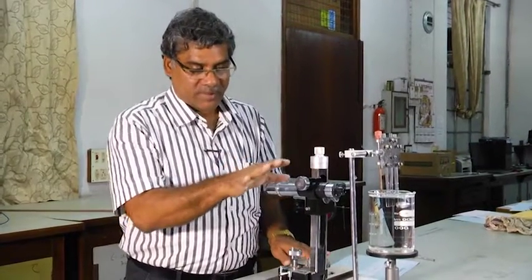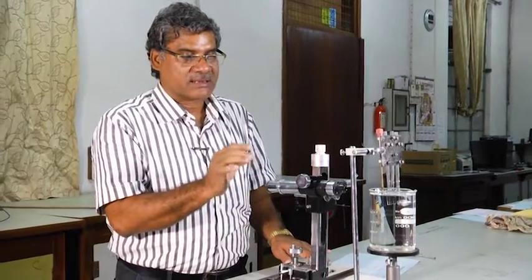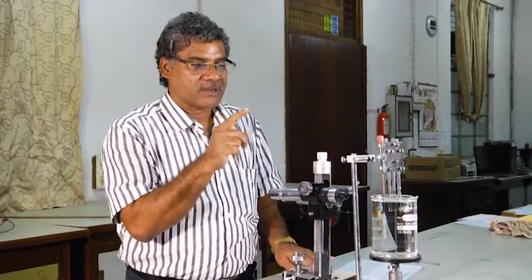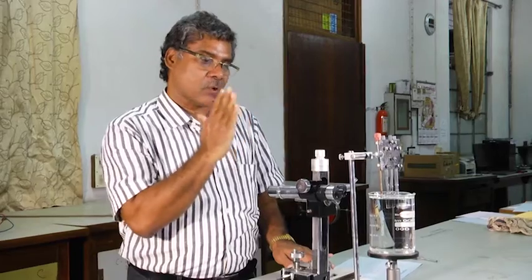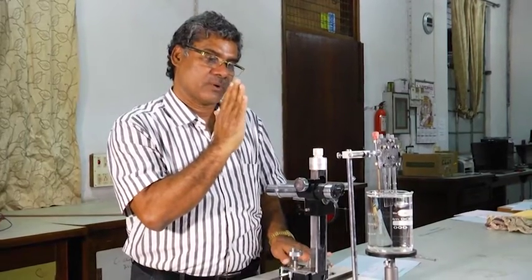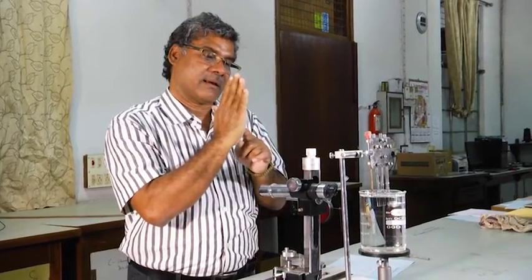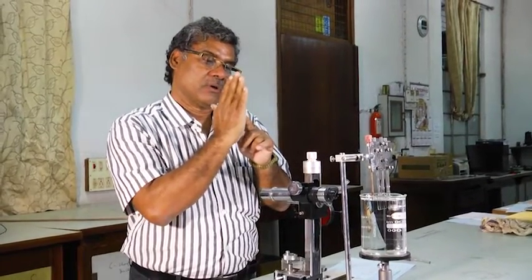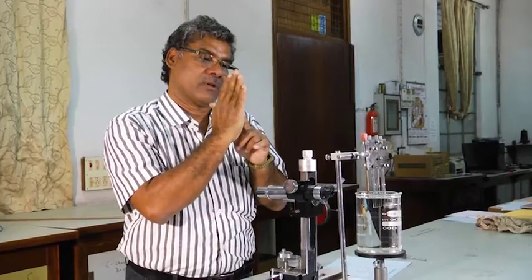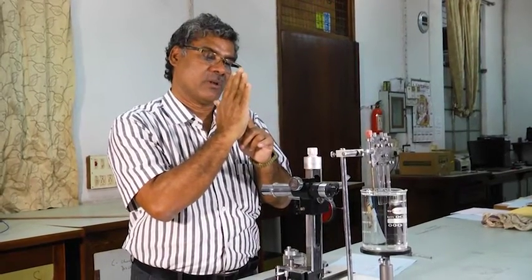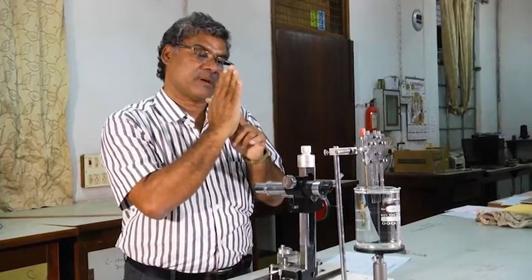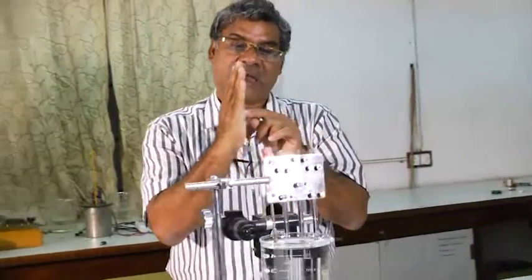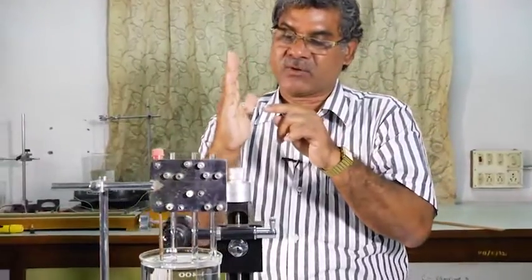Through this microscope you can see the hole of this tube clearly. I can put this cross wire at the left edge of the hole. This inner diameter, or inner radius, is what I want to measure.